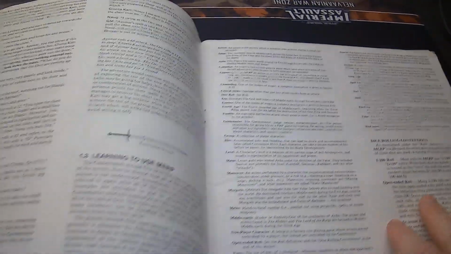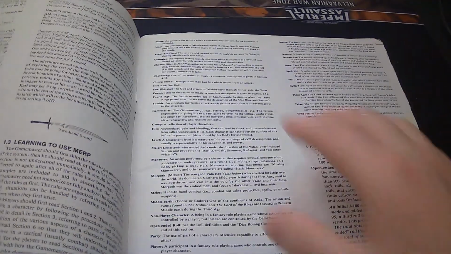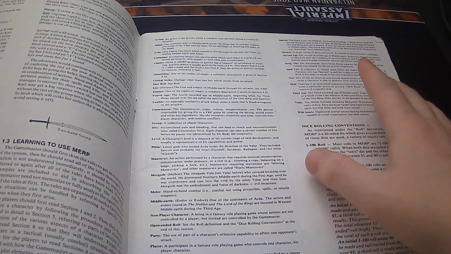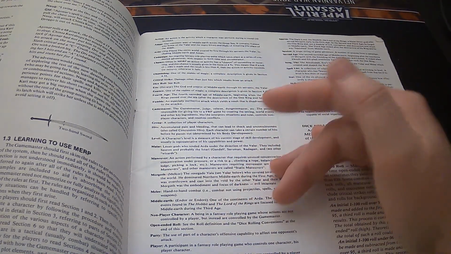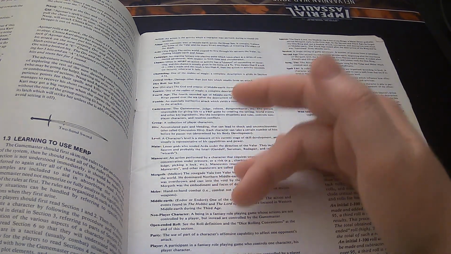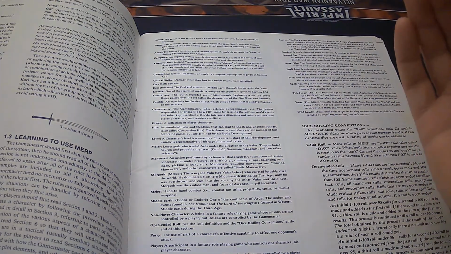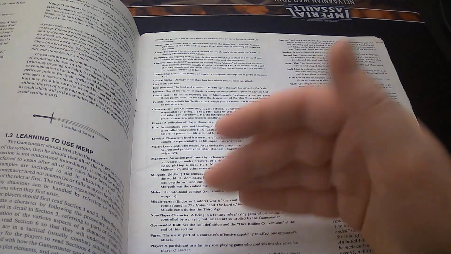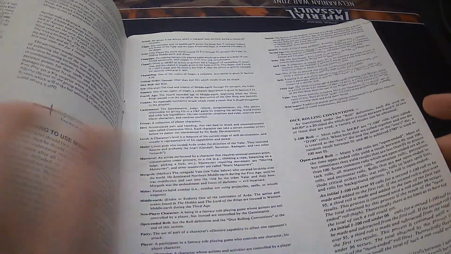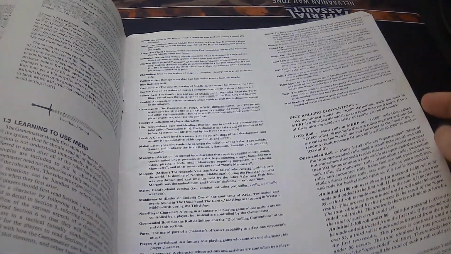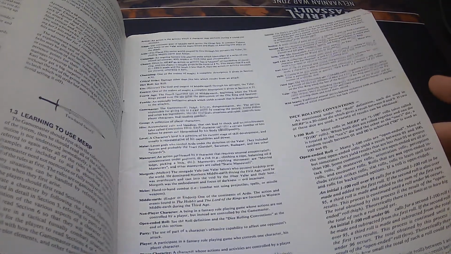You have learning to use MERP, definitions and conventions, and honestly, this part right here, non-player character, a being in a fantasy role-playing game whose actions are not controlled by a player, but instead are controlled by the game master. Ta-da! And that's everything you need to know about a non-player character. It doesn't specify how little or much information is needed, and you just know that it's a character in the world, regardless of how many stats or whatever.